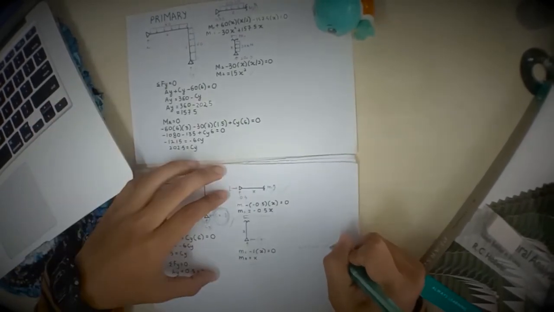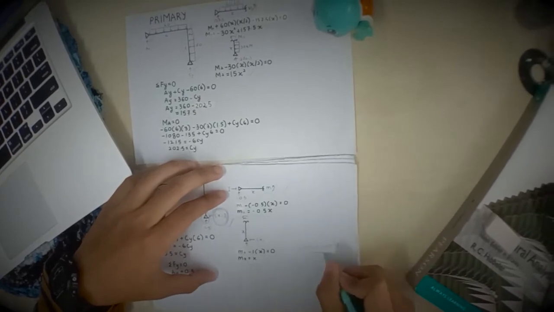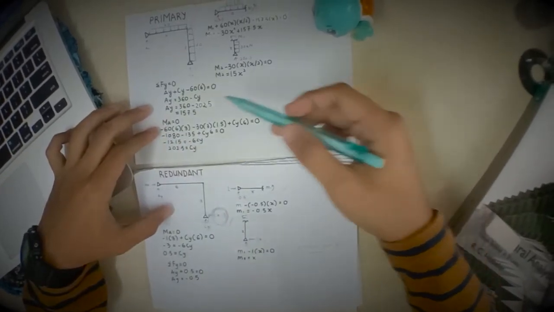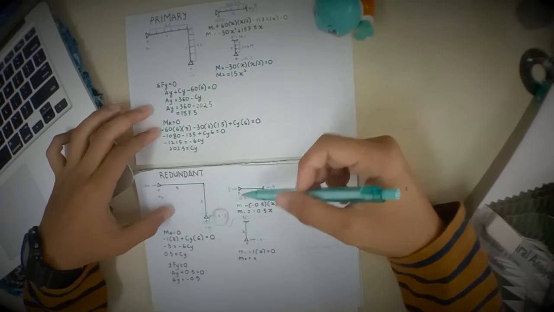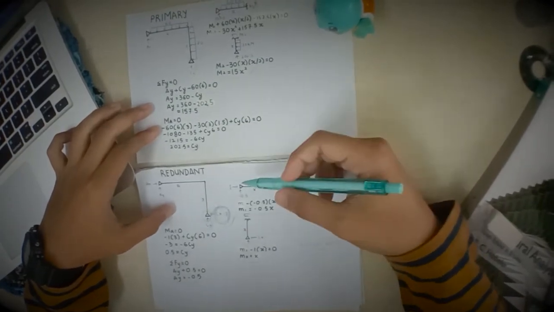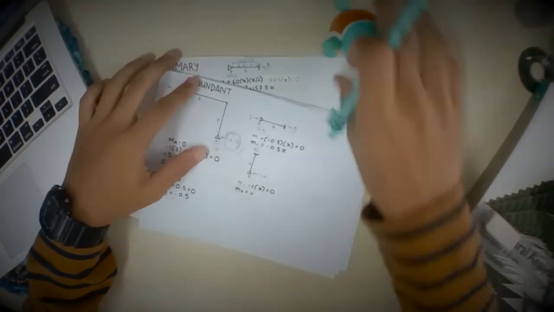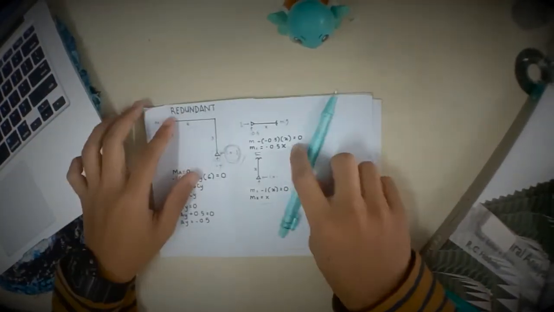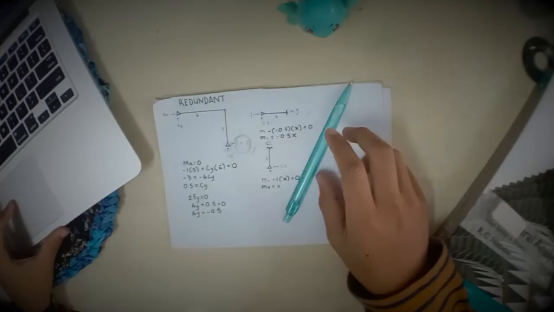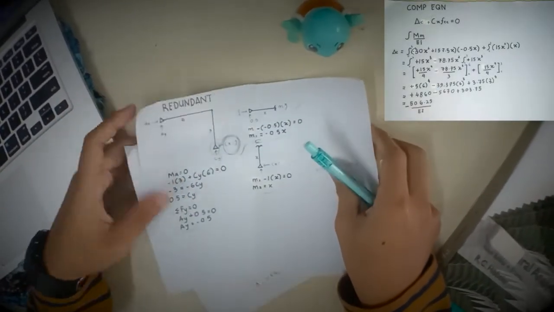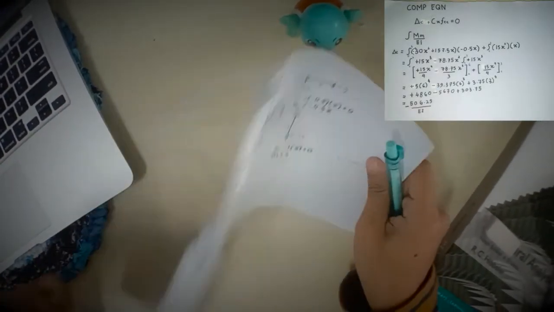Okay. For the primary structure, we use the real load. You see, there's 30 and 60, but here there is no 30 and 60 because we apply the superposition method. Alright, we go to the next step.